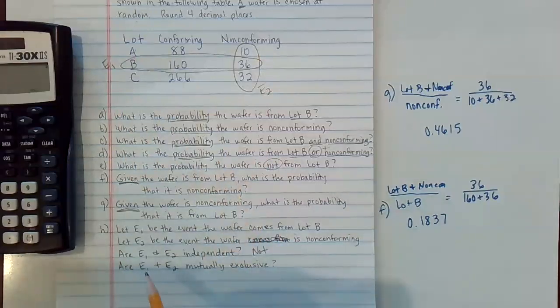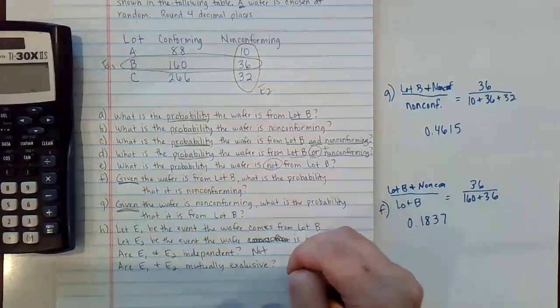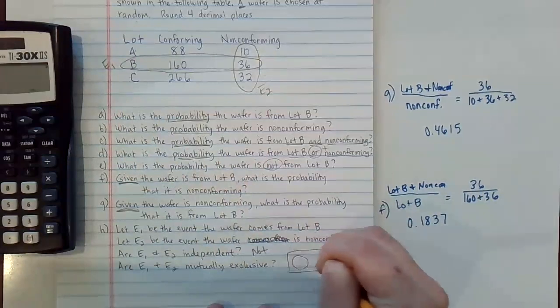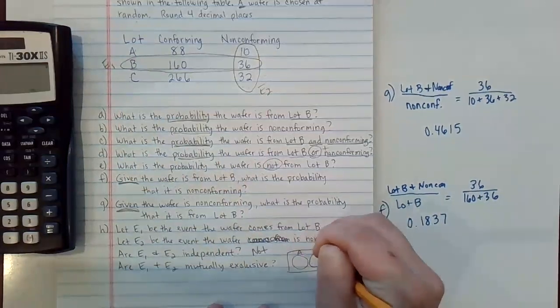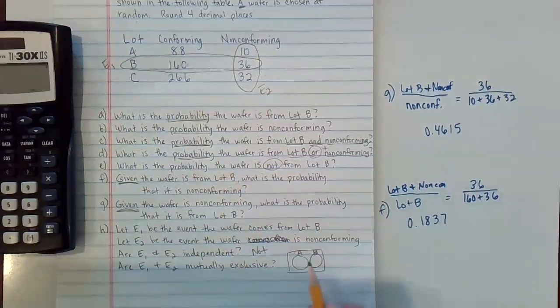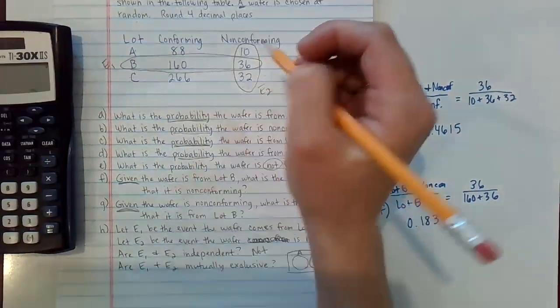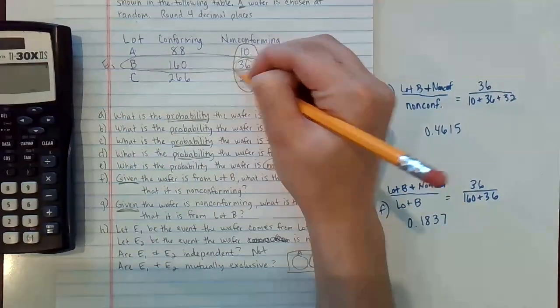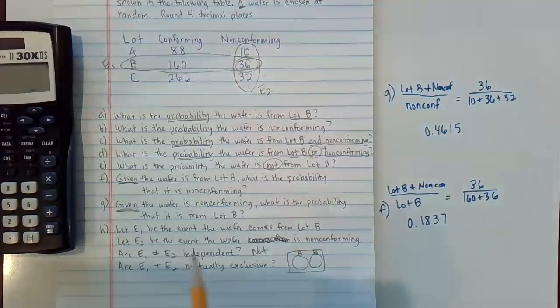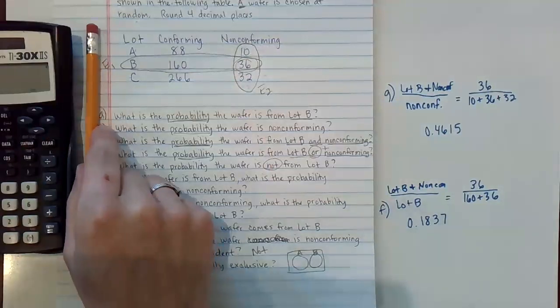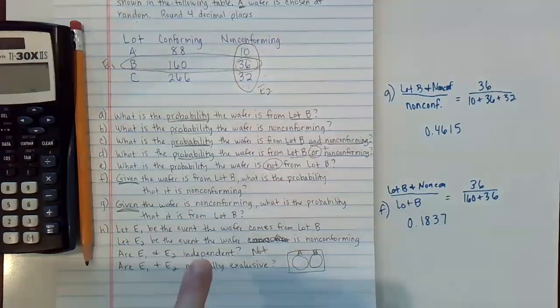Are the events E1 and E2 mutually exclusive? So I want to remind you that mutually exclusive is where we have completely separate events and they don't overlap. But we do have that overlap with 36. So therefore, these are not mutually exclusive events. Okay, so E1 and E2 is a neither. It's not independent and it's also not mutually exclusive.